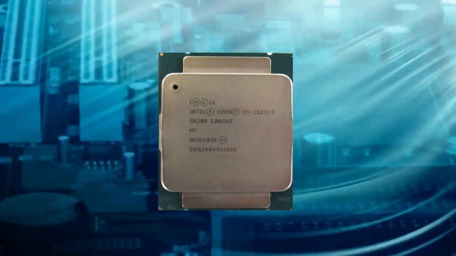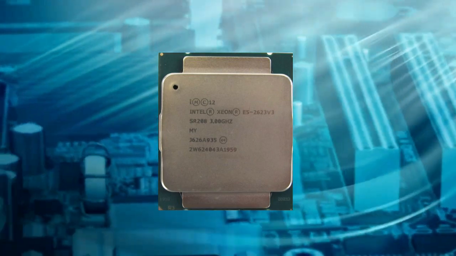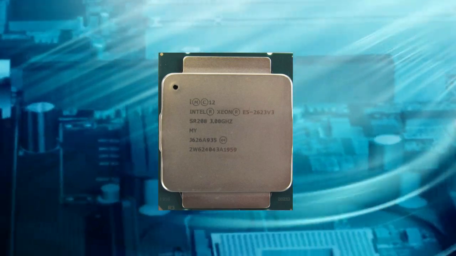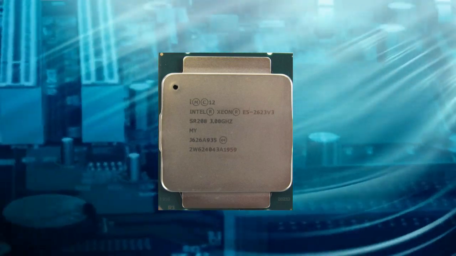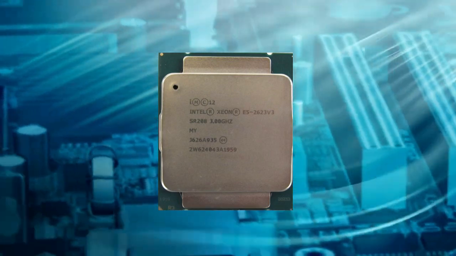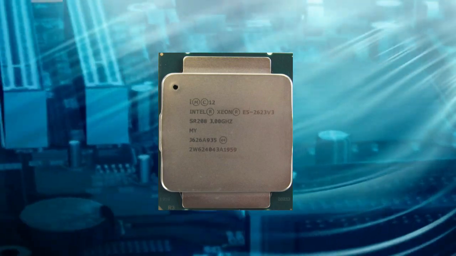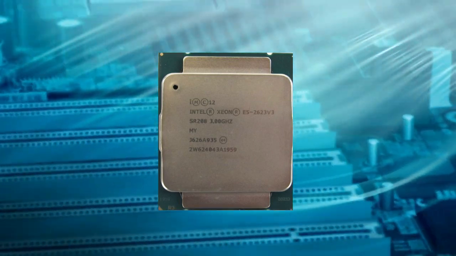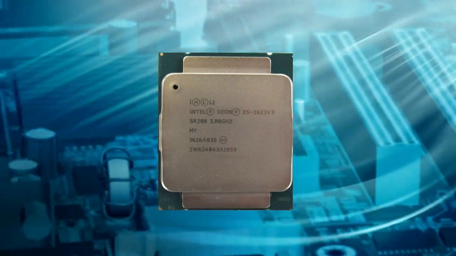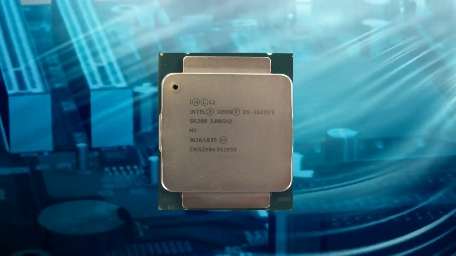Socket and platform compatibility. The Intel Xeon E5-2623v3 CPU uses the LGA 2011-3 socket, which is compatible with the Intel X99 chipset. This means that the CPU can be used in a wide range of server and workstation motherboards that support this socket and chipset.